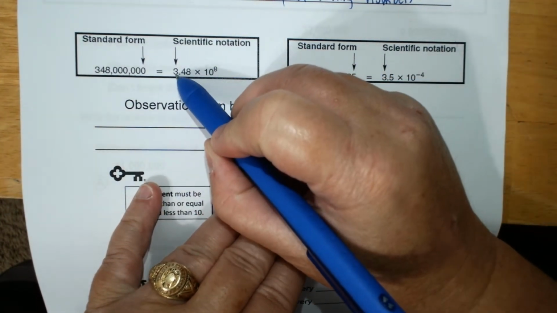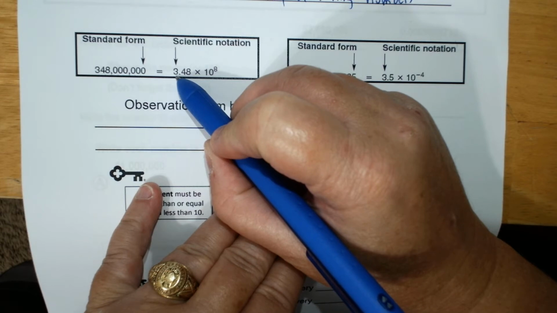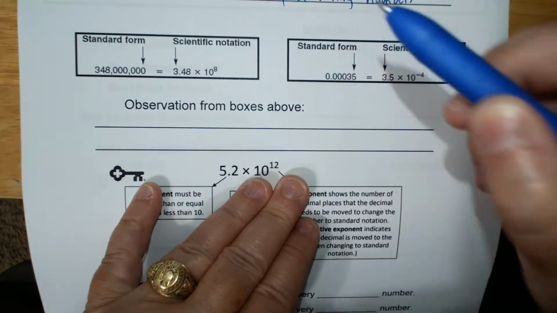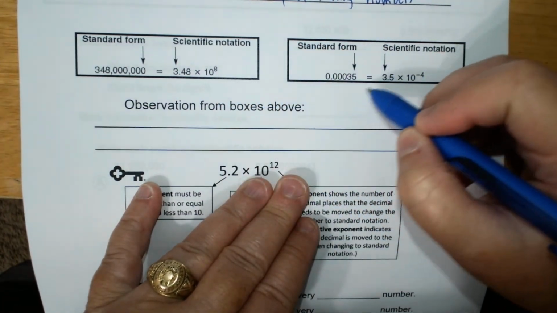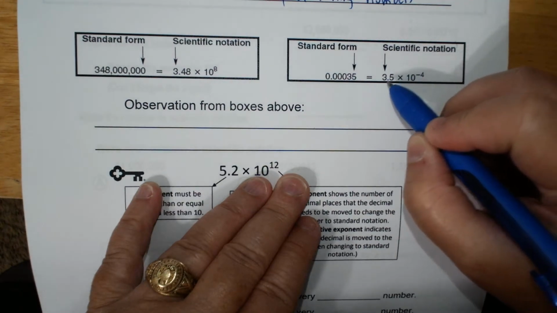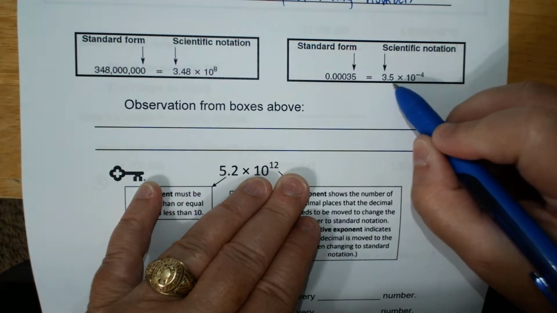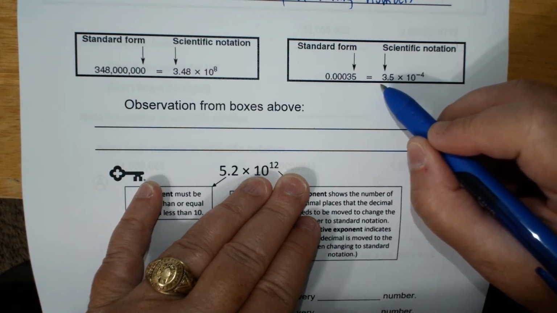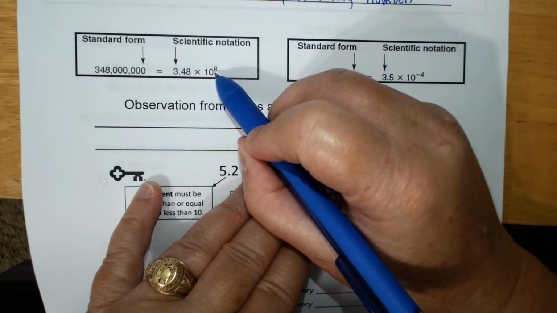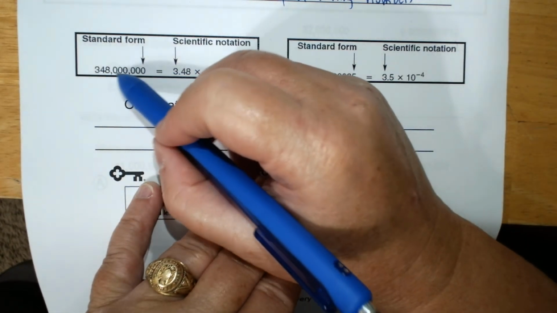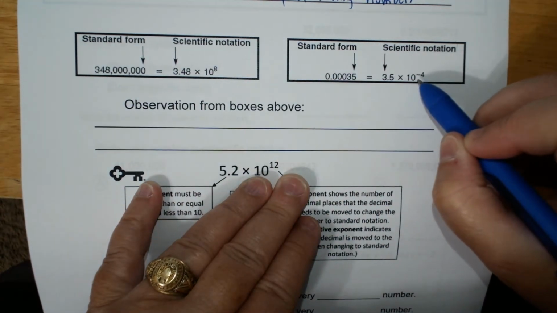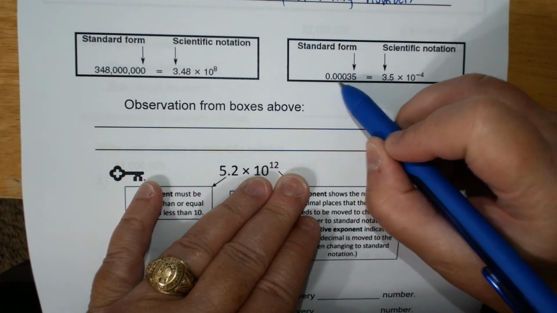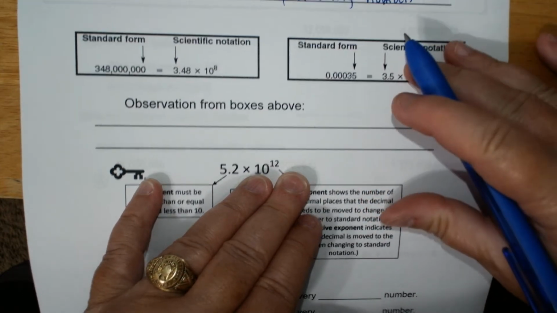So one, see that there's only one digit hanging out in front of the decimal? That digit has to be a non-zero digit, and just one digit. The other thing is, here, notice on this one it is a non-zero and just one digit in front of the decimal. Okay, see how this 8 is a positive number? And this is a large number? That's always going to happen. And see how this is a negative, and this is a very small number with a leading 0 as a decimal and a very microscopic? That's always going to happen.